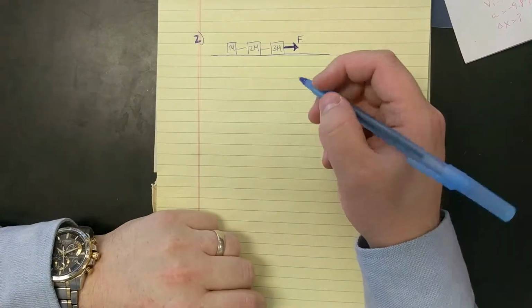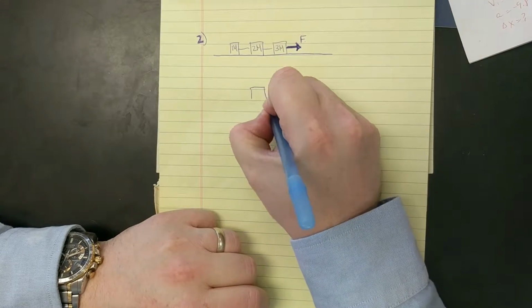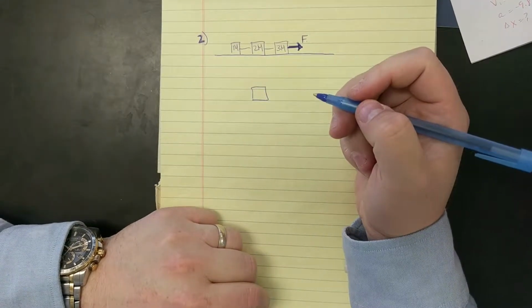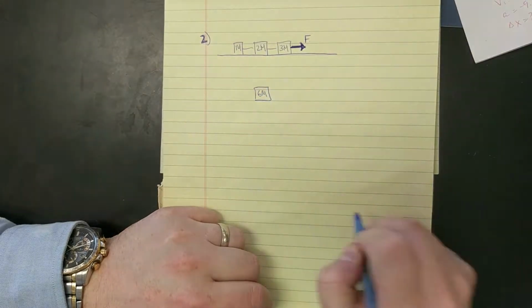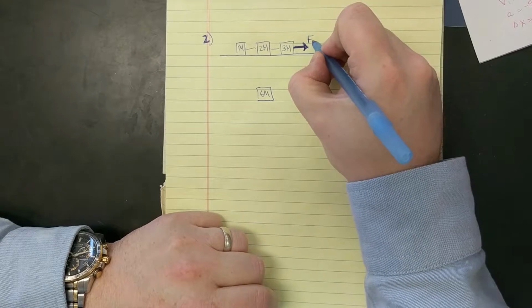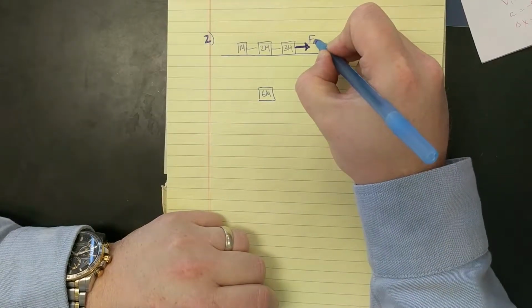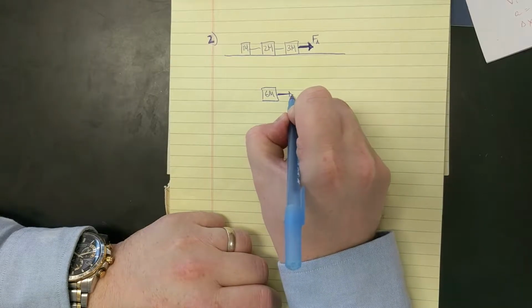Let's go through number 2 in more detail. The first thing we can do is redraw the objects into a single object. Essentially pretend that they're all connected together and the total mass is 6m. I'm going to call this force applied to them Fa for applied force, and that same force would be right here.